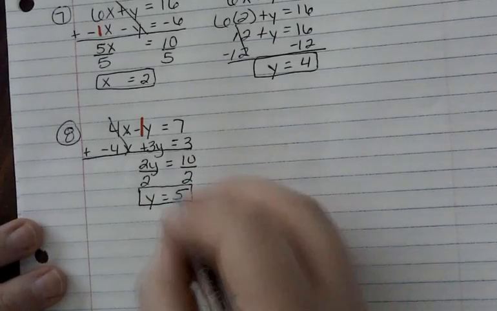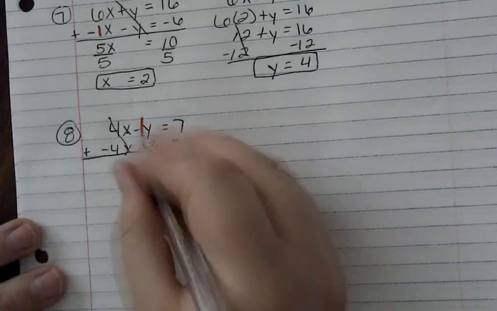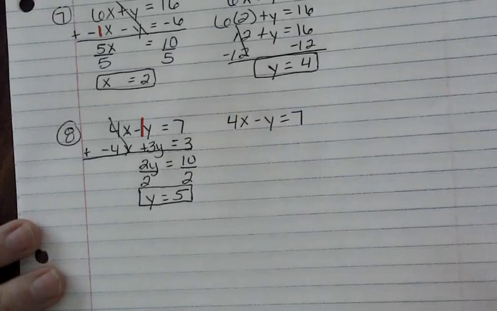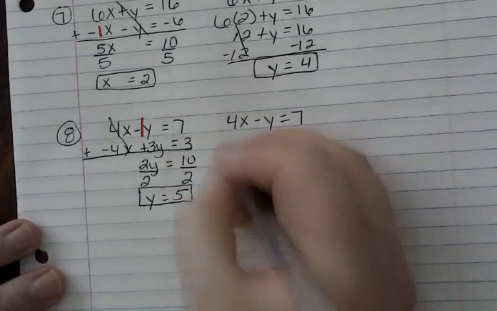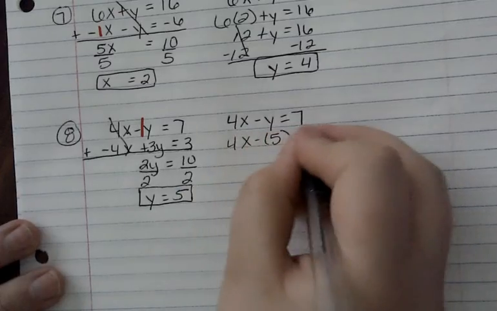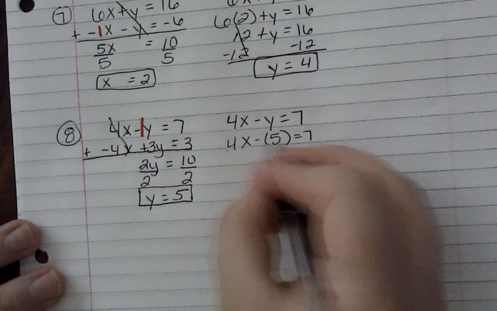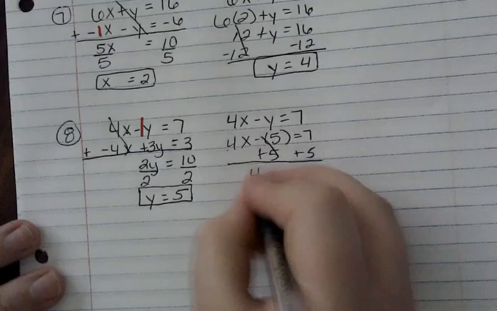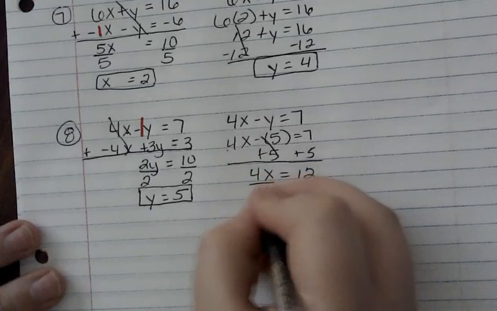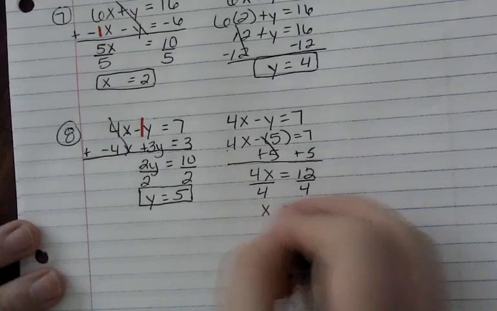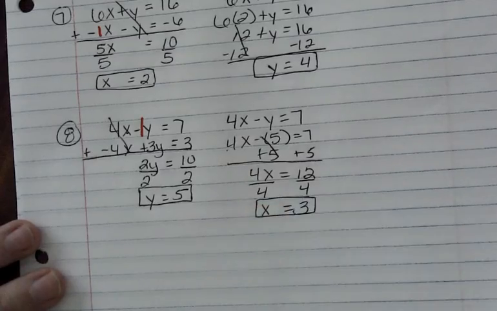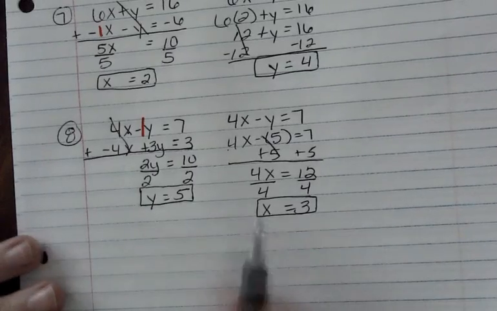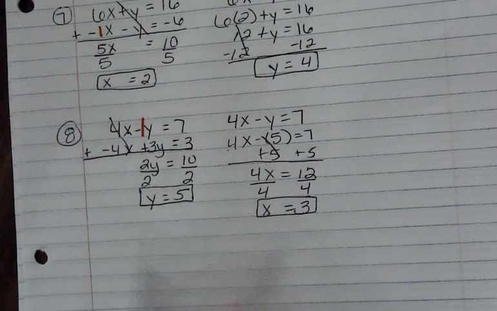Now I'm going to plug my 5 into the y of any equation. This time I'm going to choose my top equation. So I'm going to plug 5 in place of y. So if I've got 4x minus 5, I'm going to add 5 to each side to get that x by itself. So that's 4x equals 12. And I'm going to divide by 4 on each side to get x equals 3. So my answer this time is going to be 3, 5. Your x value should come first, which is the 3, and then the y value should come second, which is the 5.